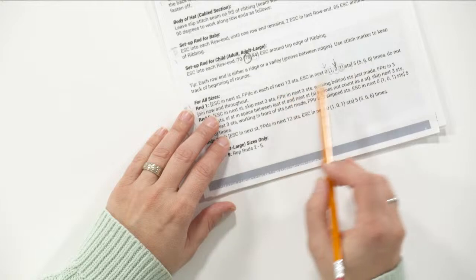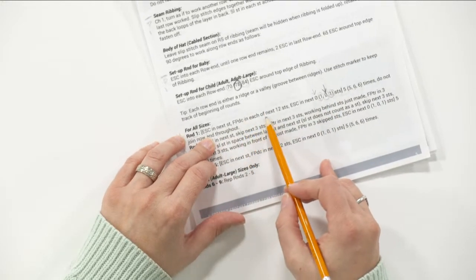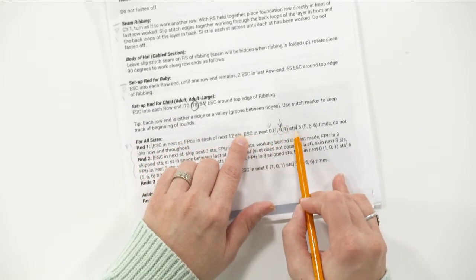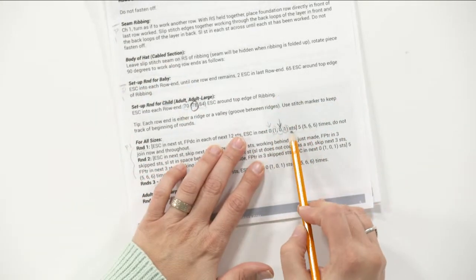Okay, so for the adult size, you'd be doing extended single crochets into the next stitch, front post double crochets into each of the next 12 stitches, and then when you get to this, you just don't do this part, because you're making extended single crochets into 0 stitches. That means you don't do it.